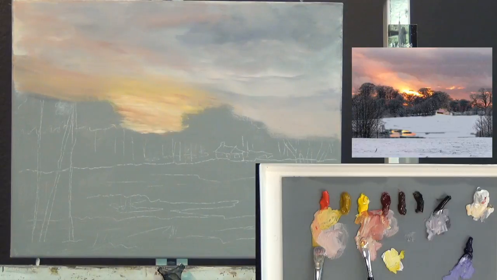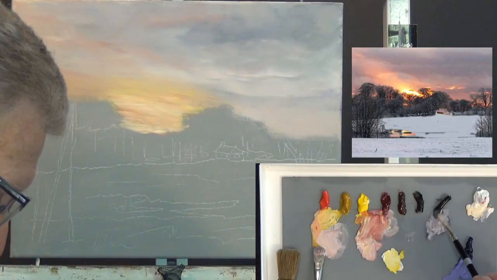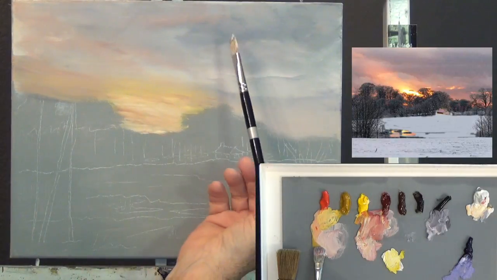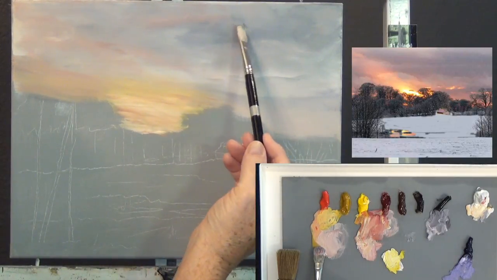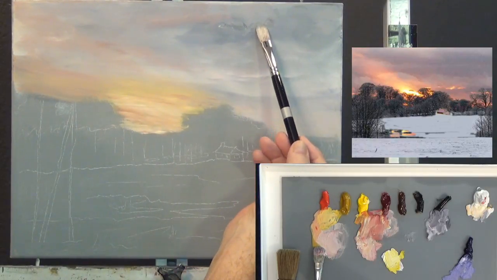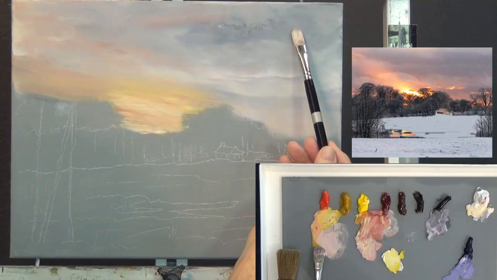Okay, now I think it's time to come back and go over the top of this sky again a little bit. I want to add some more darks. Going back and getting this black in my brush, in some of these areas here I want to put in some dark things that look like some clouds floating around.